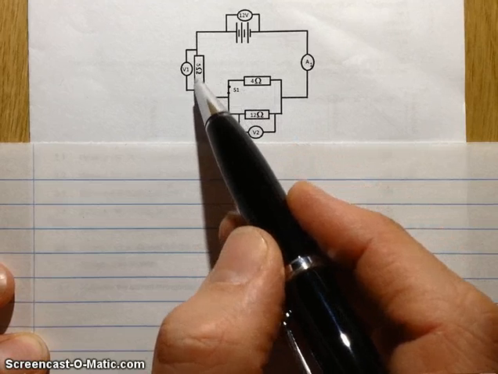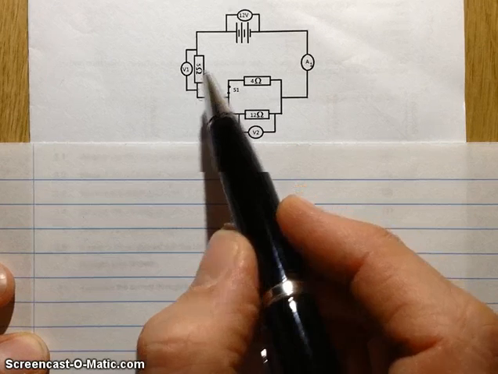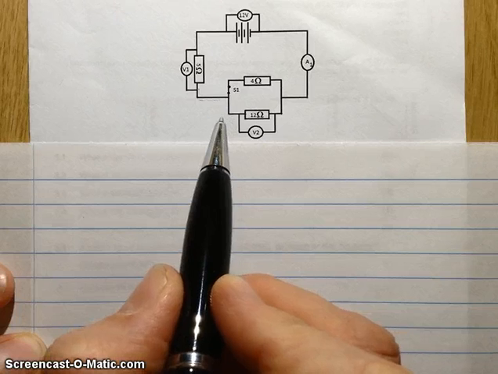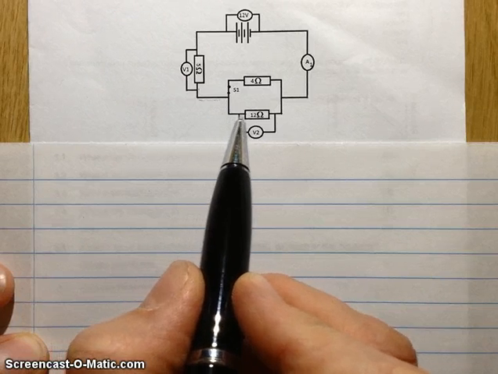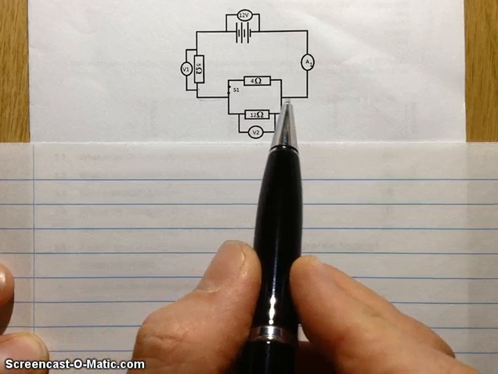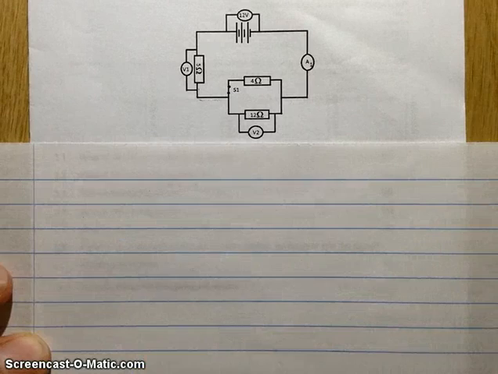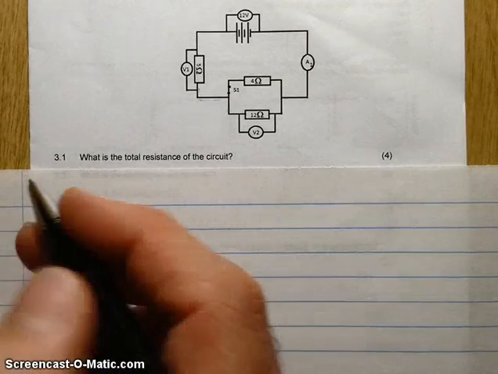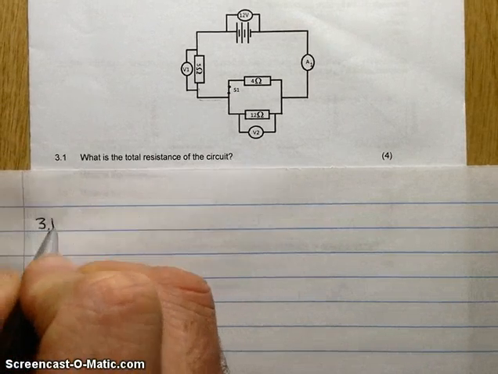The current flows through a 5 ohm series resistor, and then it splits into a parallel circuit where you have a 4 ohm and a 12 ohm, so there's a current divider, and then into series again. The first question is, what is the total resistance of the circuit? I'm going to do it the short way.